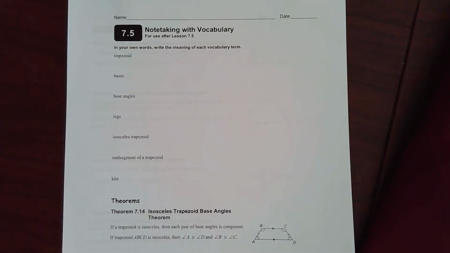Welcome back, geometry students. We are on page 217 of your student journal. We are actually on lesson 7.5. So this is the last lesson in this chapter, and so we're kind of finishing up.